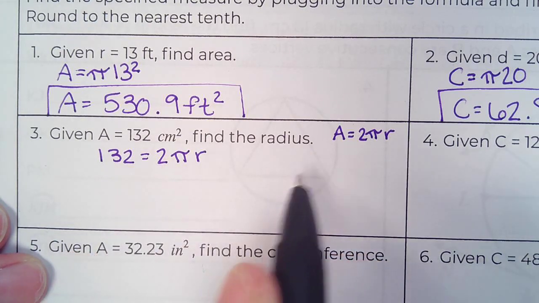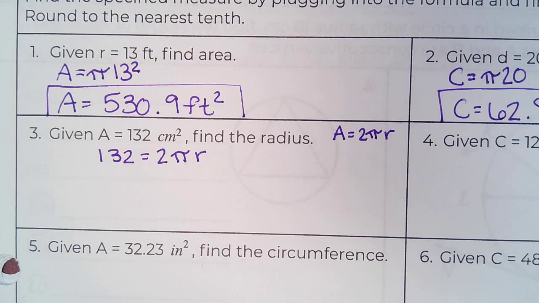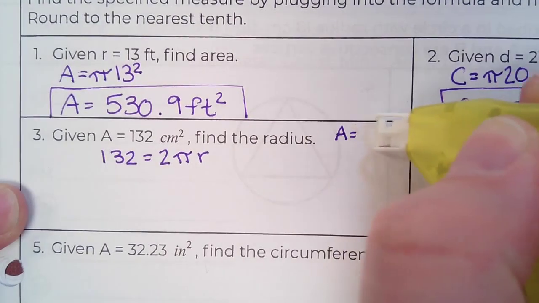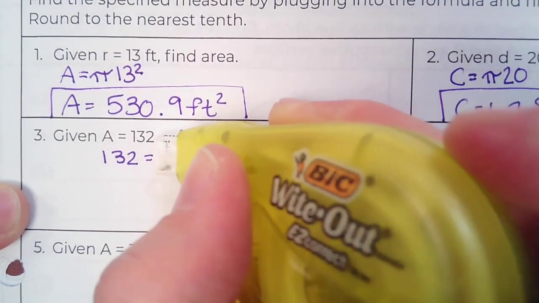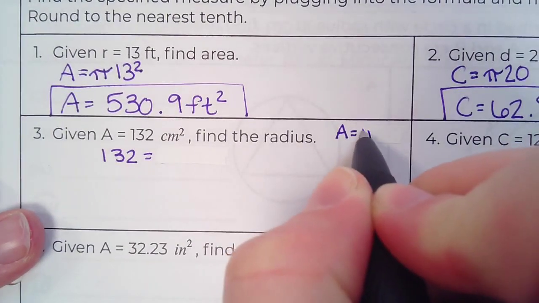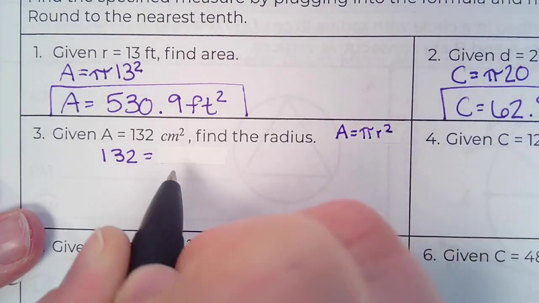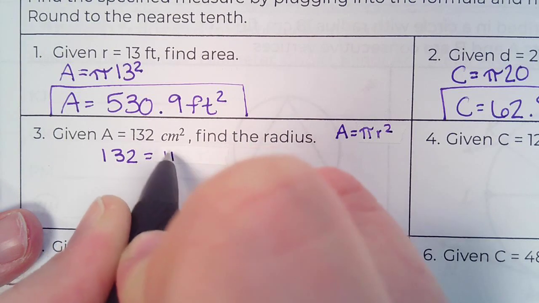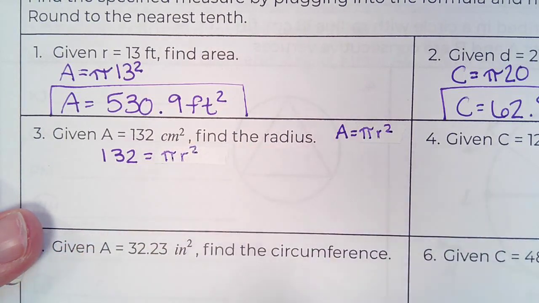Ooh, I mixed up the formulas. I think I caught that. So area formula is pi r squared. So 132 equals pi r squared.